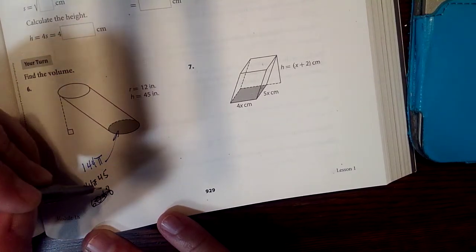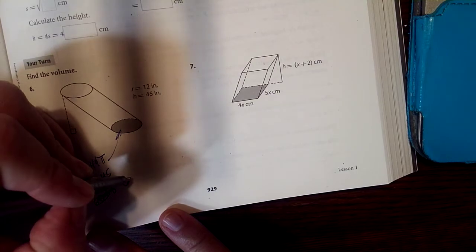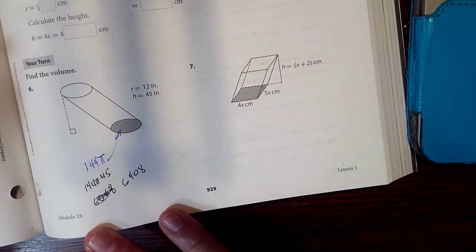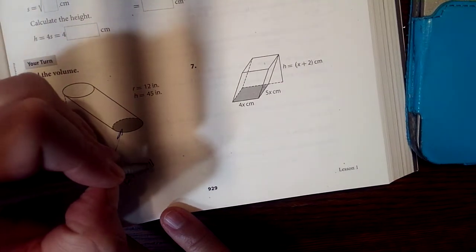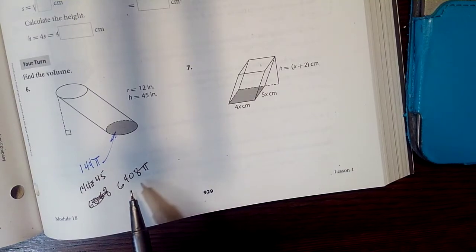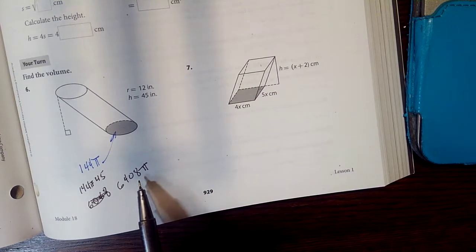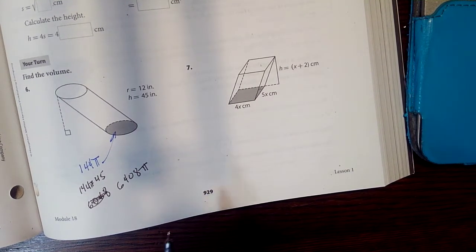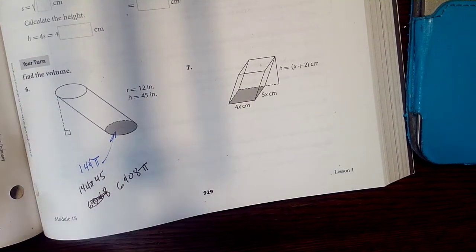Oh, no. She did hear me. She said it was 6,408, I think? Or 80? I don't know. You do the math on that one. 6,408 pi. Done. Okay, hopefully you got that.